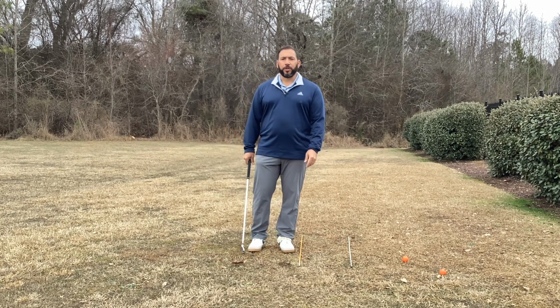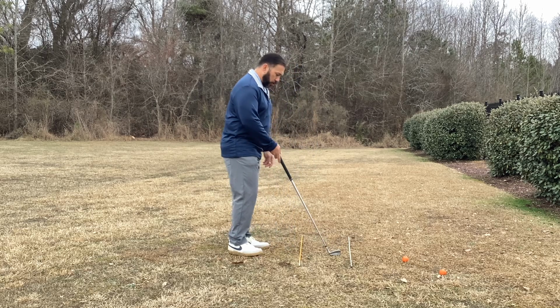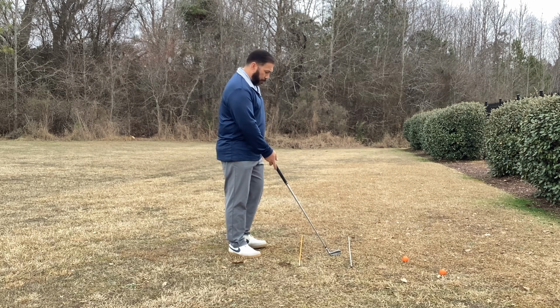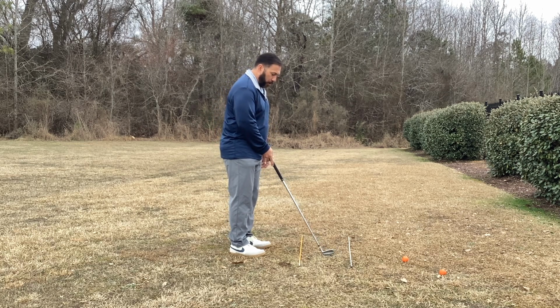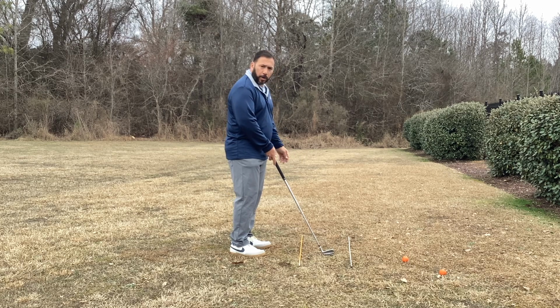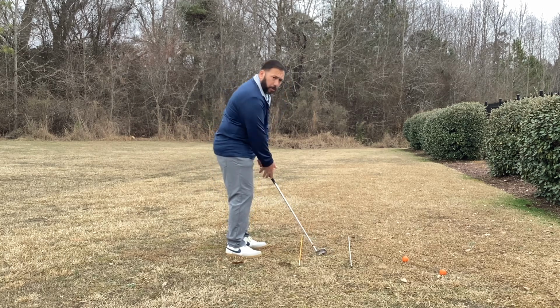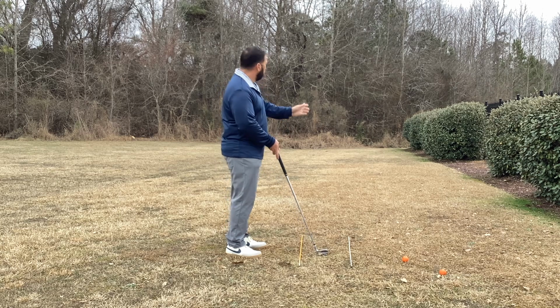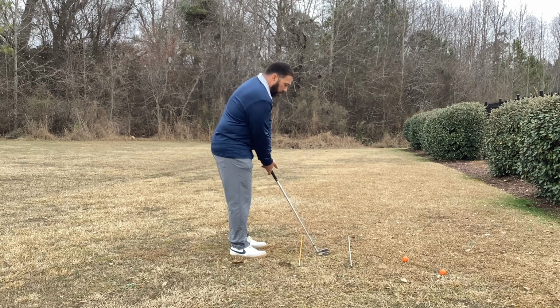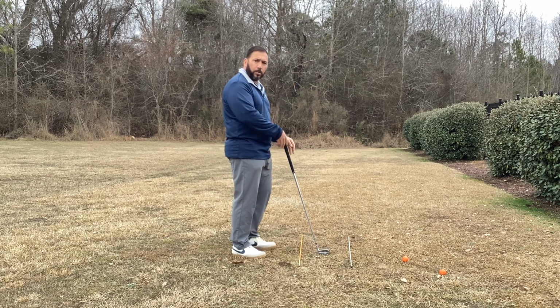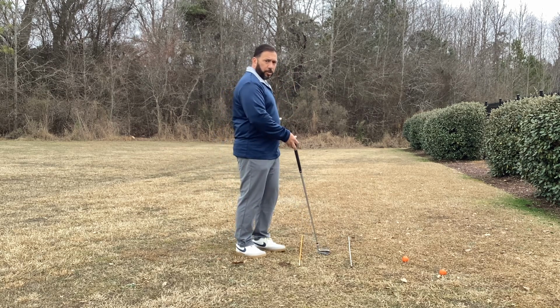Now let's talk about vertical swing plane angle. Vertical swing plane angle is how steep or how shallow we come into the golf ball. Ideally, we want to come to the golf ball with the sole of the golf club flat and the target square to the face. However, the shallower we come into the golf ball, the more the ball will move right to left.